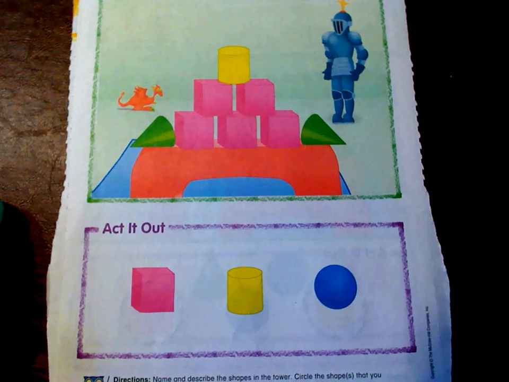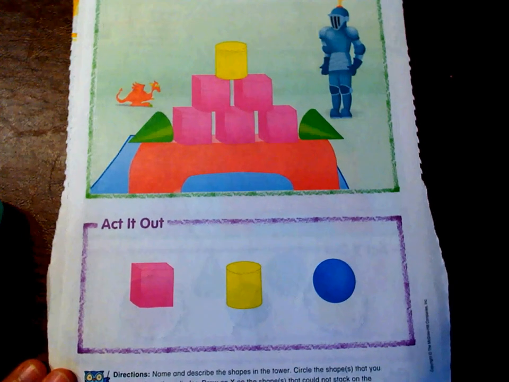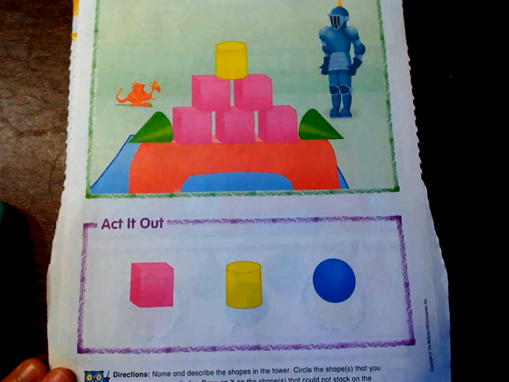Shape or shapes. That tells me that it could be more than one shape that is a stackable shape. You're going to circle the shapes that can stack on top of the cylinder. Then I want you to put an X on the shape that would not stack. Or shapes, I want you to tell me.